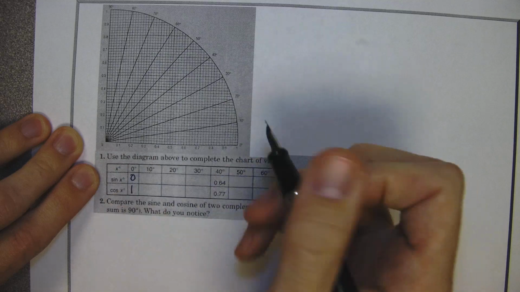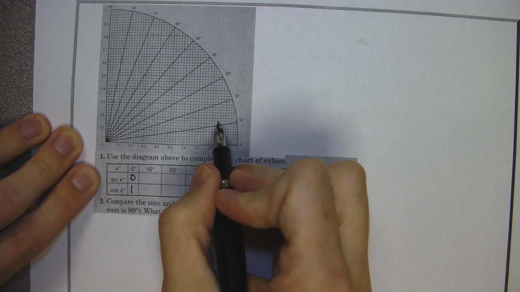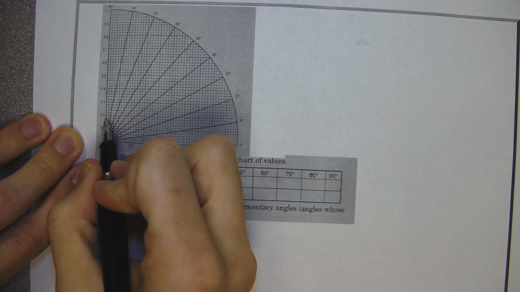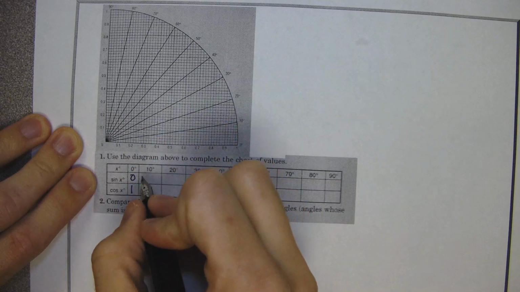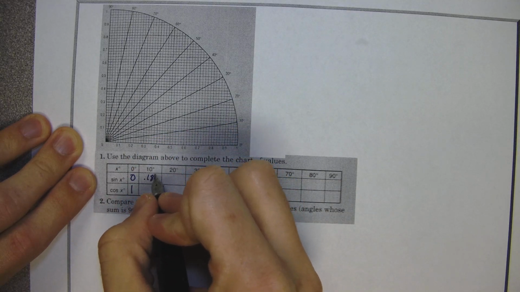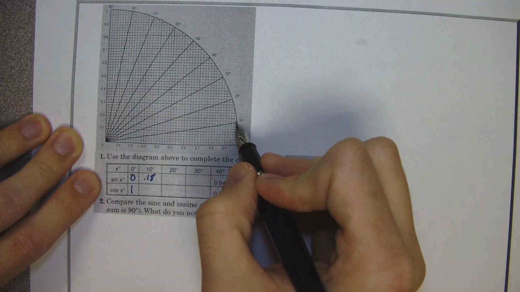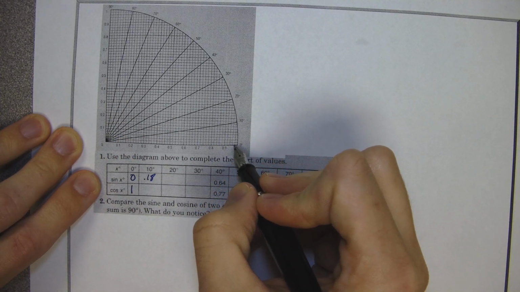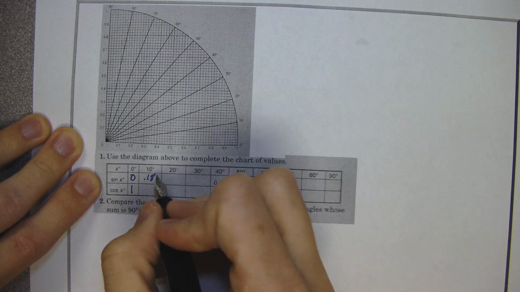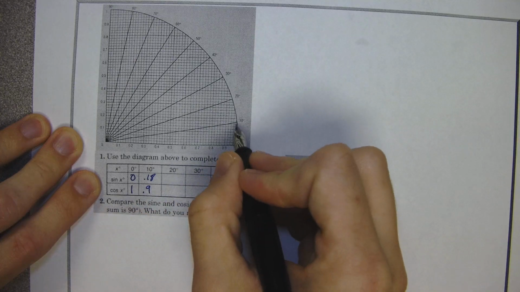So let's try 10, for example. If I'm at 10 degrees and I slide over, I might call that maybe, what do you think, 0.18? I don't know. So hard to read there, it's kind of small. Let's try cosine. So let's say 10 degrees. If we slide down, what would you call that? Maybe 0.9?